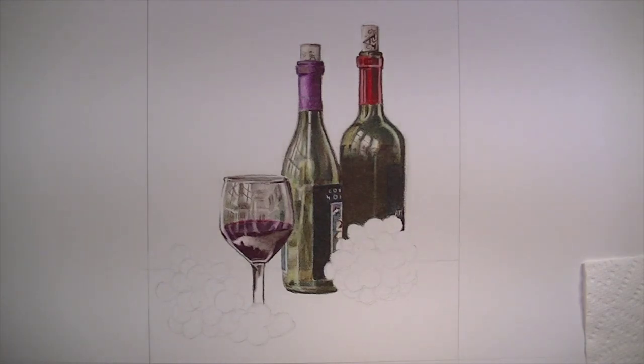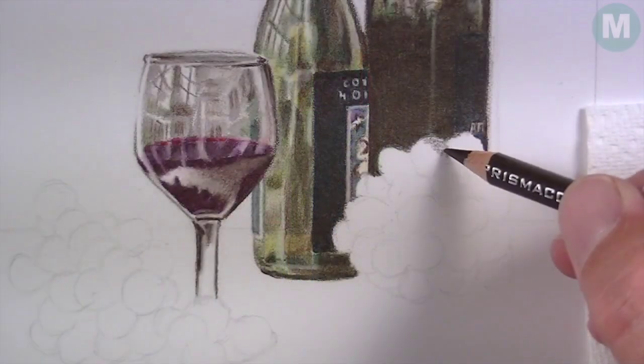Here's a look at our drawing so far. Next, we'll move on to addressing the grapes.